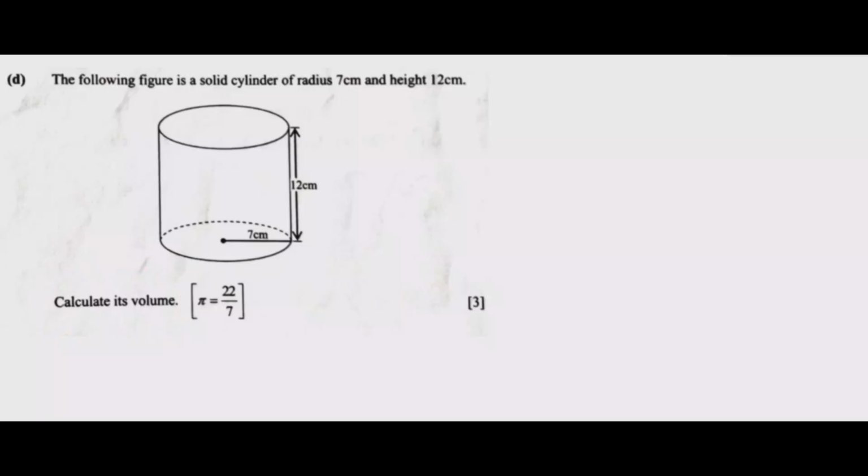So to calculate the volume, we're going to use the formula: volume is equal to pi times radius squared times h. So this is the formula. We are told that we take pi to be 22 over 7.